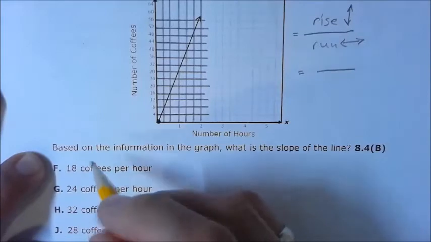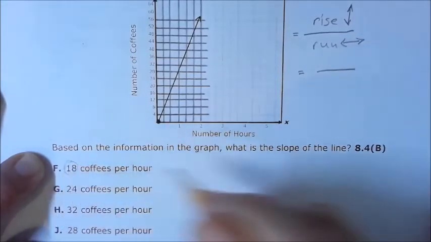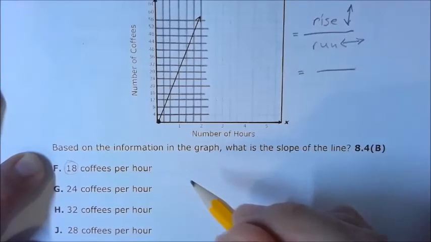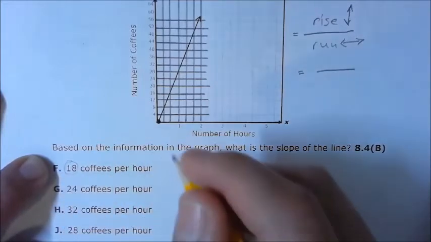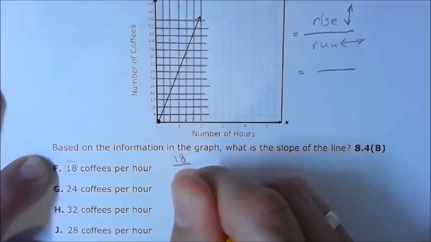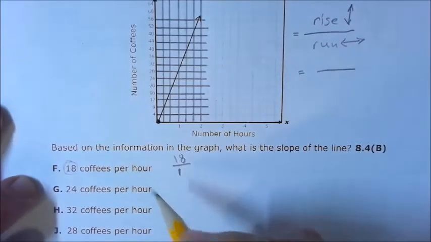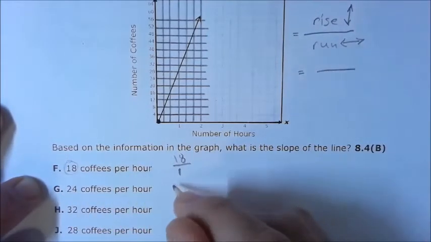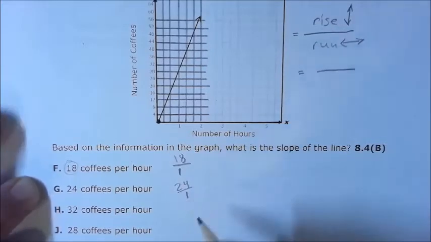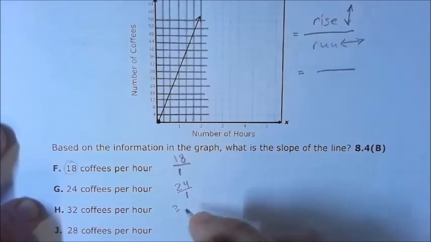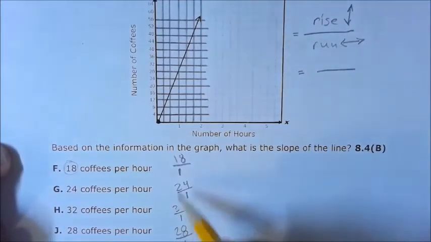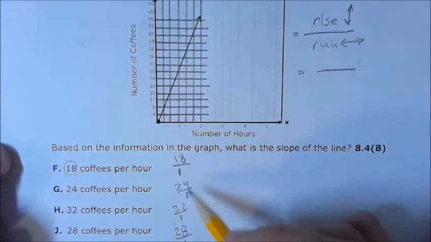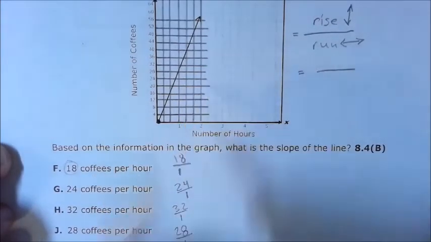Now remember, when we're dealing with unit rate, it is always the slope over 1. The other one we had dealt with a fraction. It said 2/3, remember, when it's talking about the pages per minute, and that's why I did 2/3 over 1. But since this says 18 coffees per hour, we're looking for a slope that's 18 over 1. And if we're doing 24 coffees per hour, we're looking at a unit rate of 24 over 1. 32 coffees an hour, we're looking for a slope of 32 over 1. And with our unit rate of 28 coffees per hour, we're looking for a slope of 28 over 1. So there's some pretty big differences on some of these. So let's see which one of these slopes match our unit rate when we're looking at this.